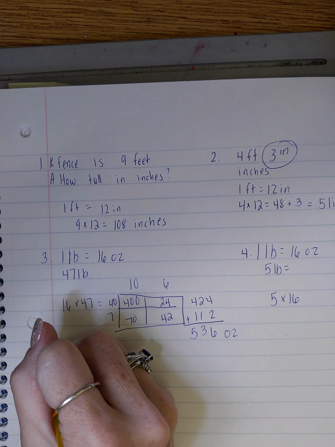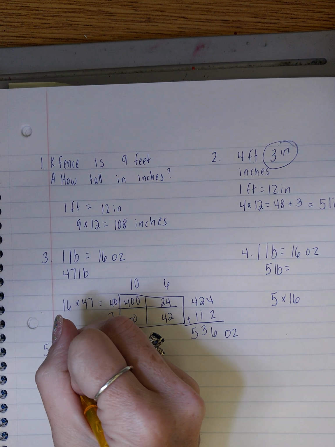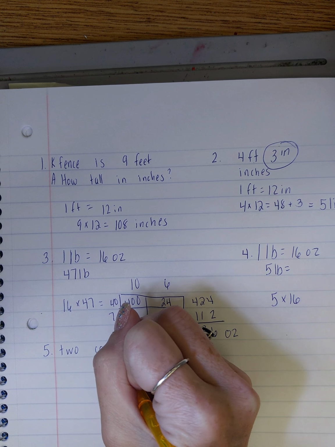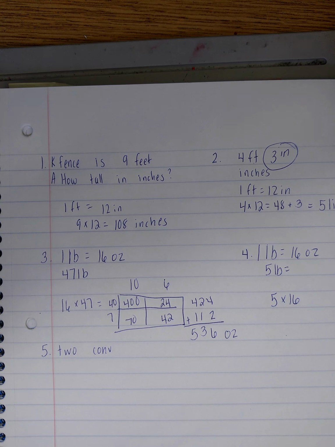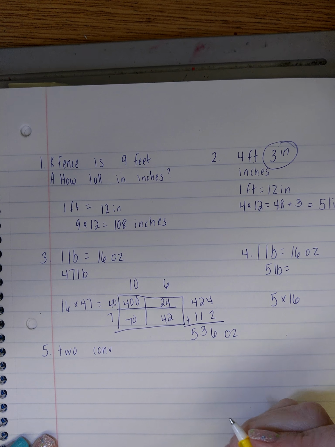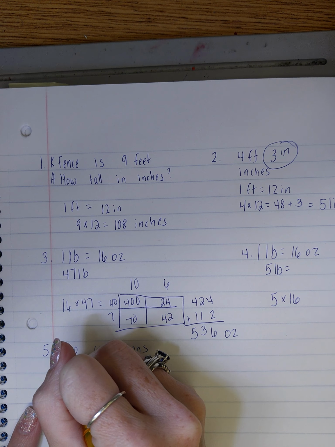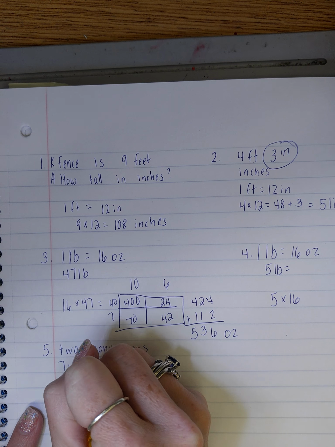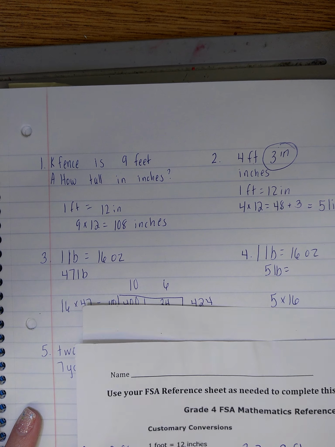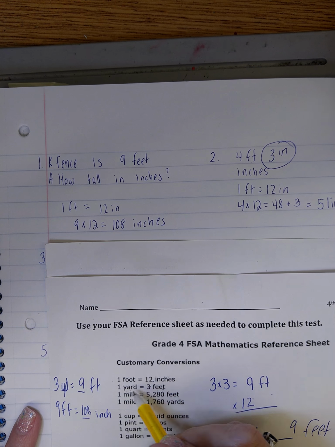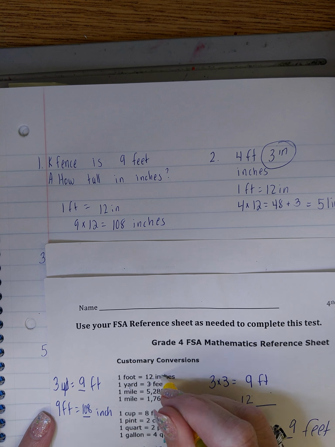Number 5. This one had 2 conversions. So for this particular one, they gave us a problem in yards and they wanted to know how many inches. 2 conversions. So let's say we have 7 yards equals blank inches. Well, when we look at our conversion sheet, we don't have where it goes from yards to inches, but we have from yards to feet and then feet to inches.